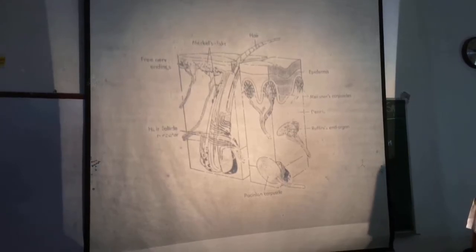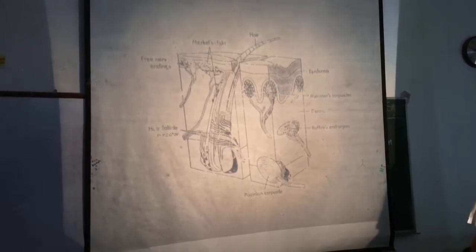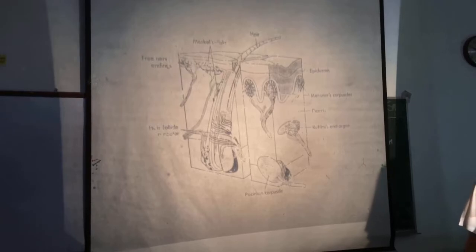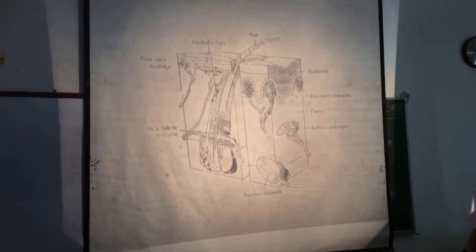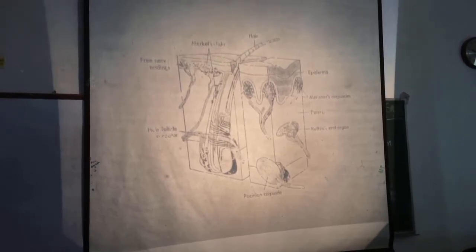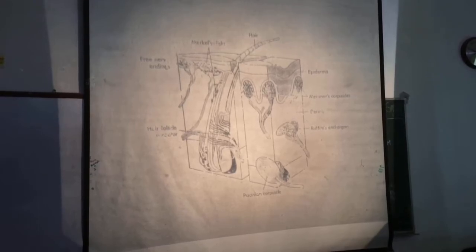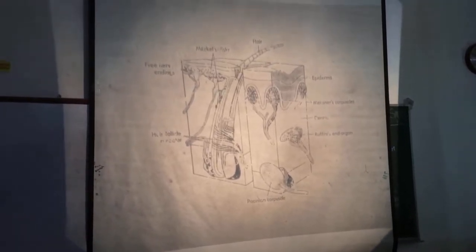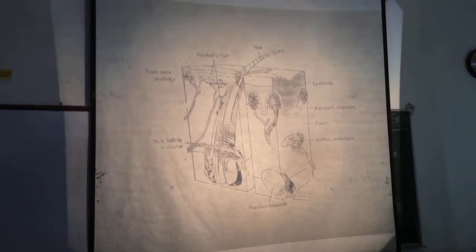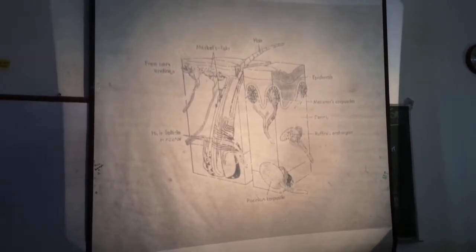From free nerve endings, two types of nerve fibers carry impulses. Small nerve fibers which are myelinated, and then fibers which are unmyelinated.